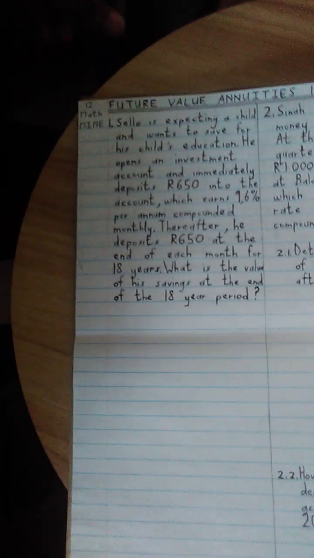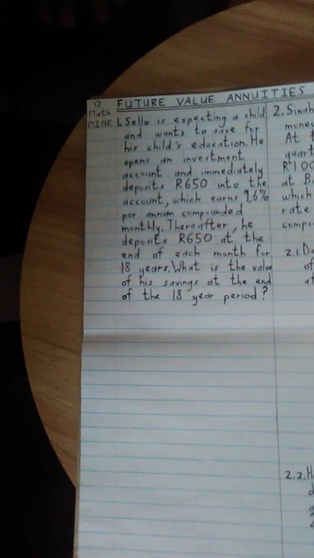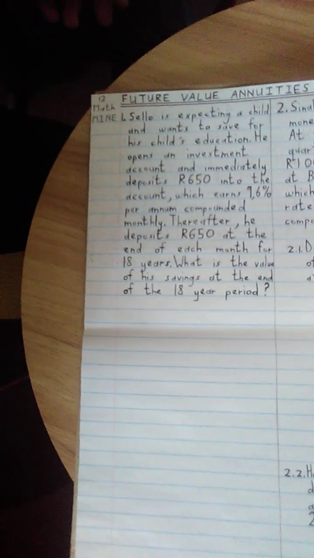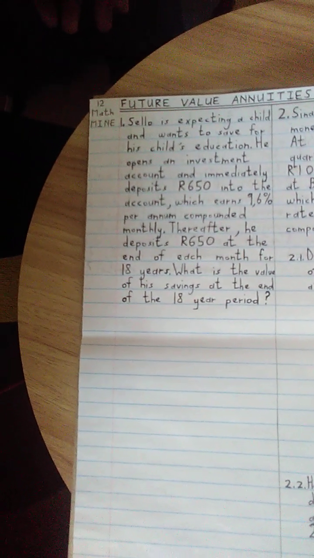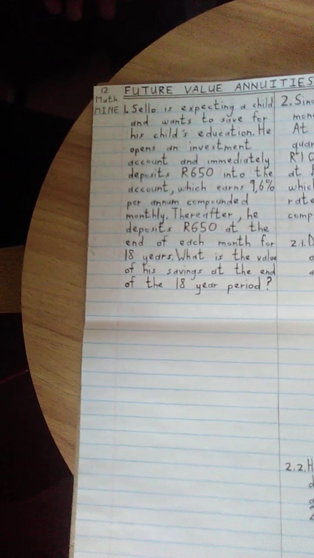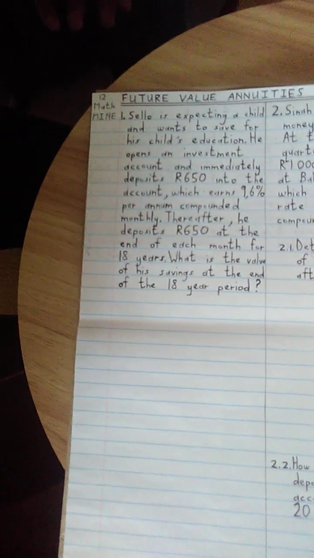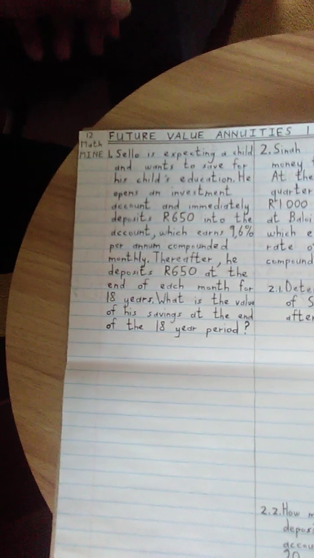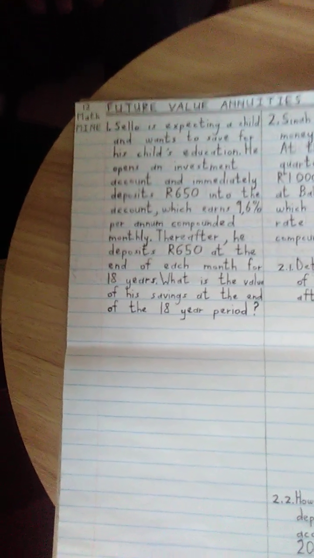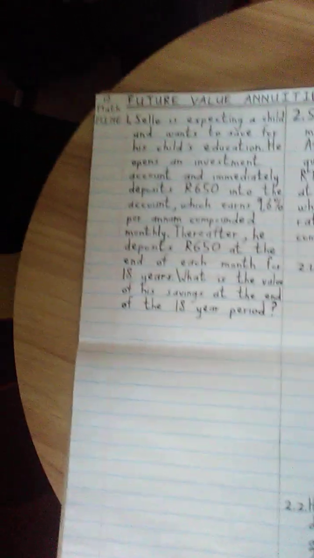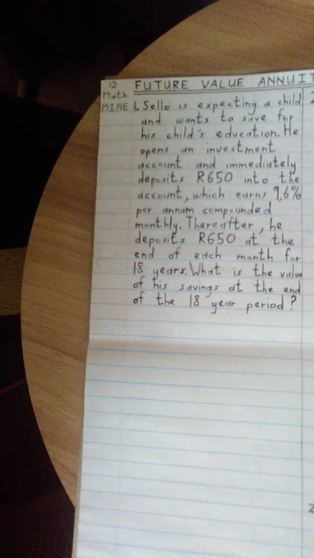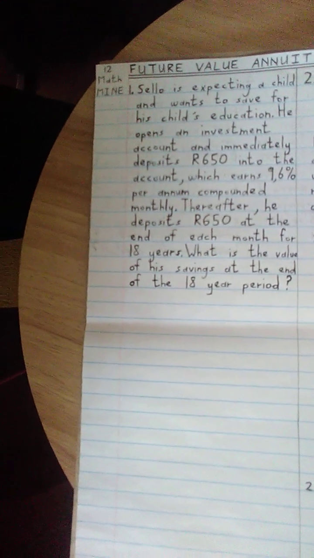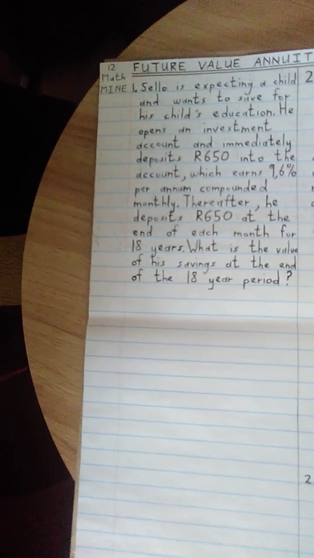Okay, so number 1 states, Silo is expecting a child and wants to save for his child's education. He opens an investment account and immediately deposits 650 rands into the account, which earns 9.6% per annum compounded monthly. Thereafter, he deposits 650 rands at the end of each month for 18 years. What is the value of his savings at the end of the 18-year period?